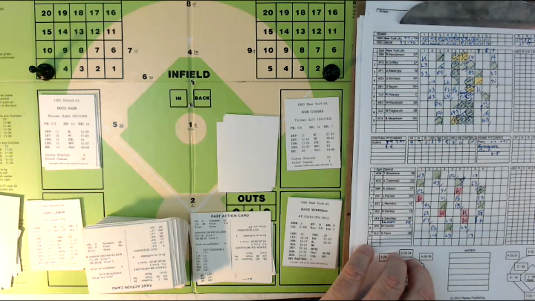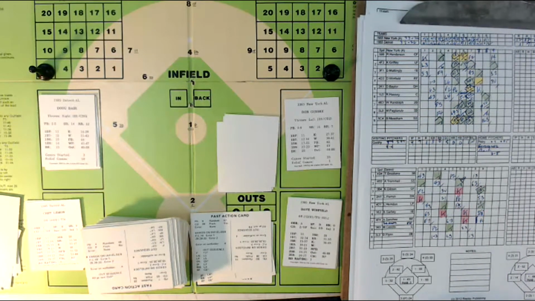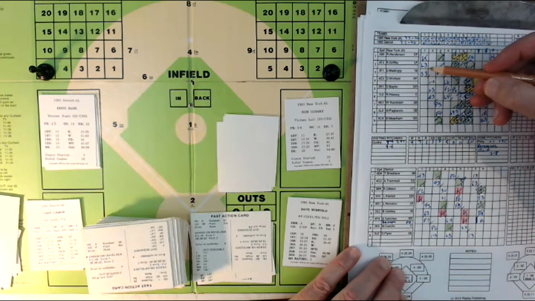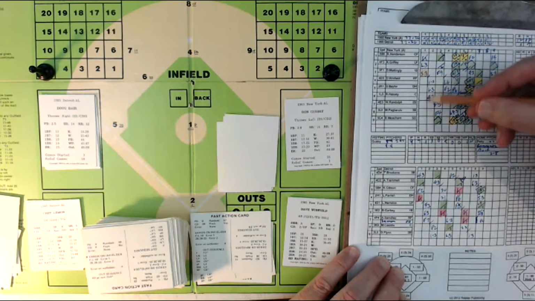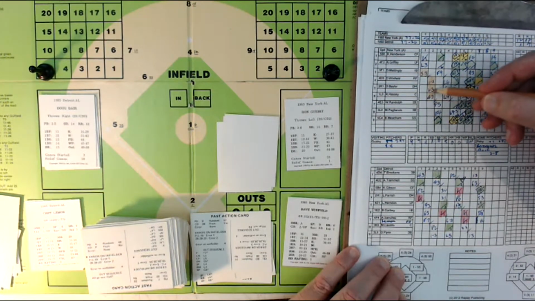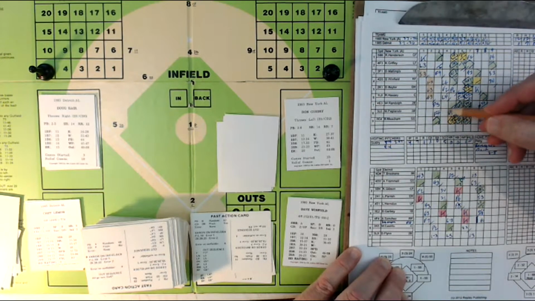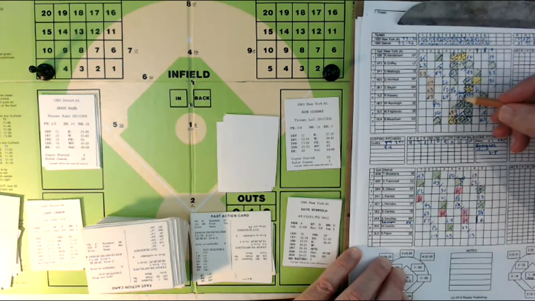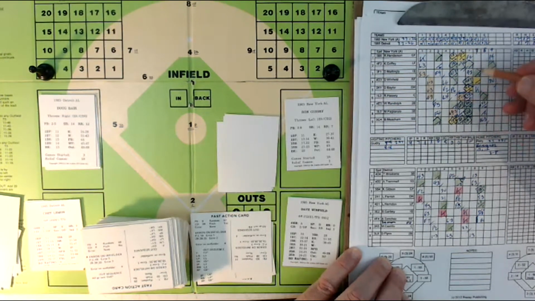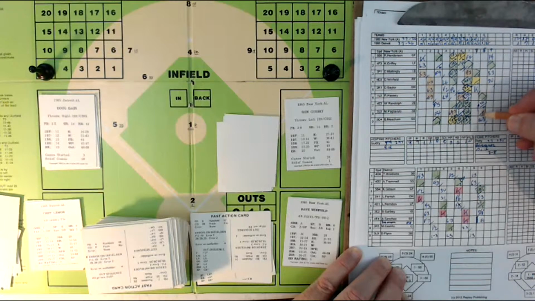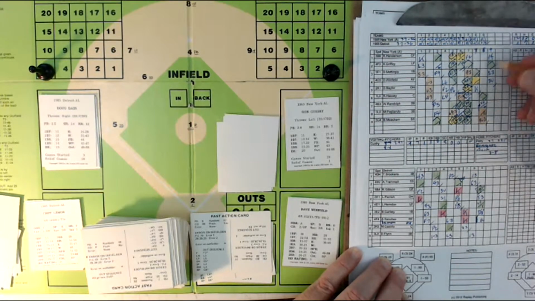And then what I also do, which is fun to do, is I do ground balls. Ground ball 5-3, 3 ground balls here. So that's 4 ground balls for Detroit pitching. And then there, ground ball here. Right in there. And another one there. And another one here.